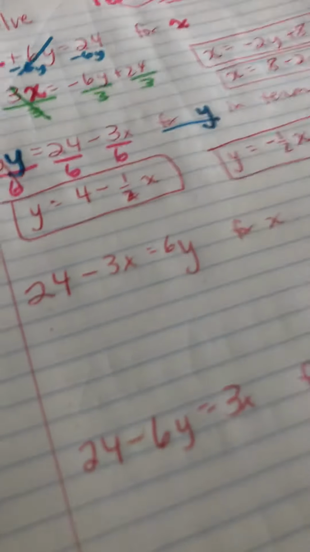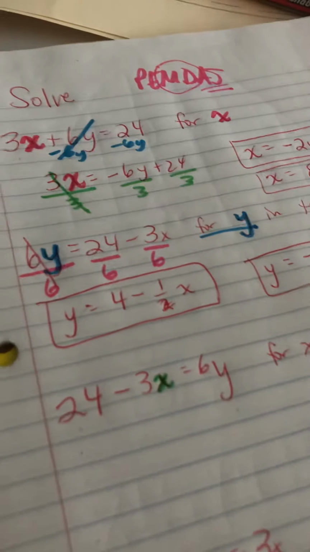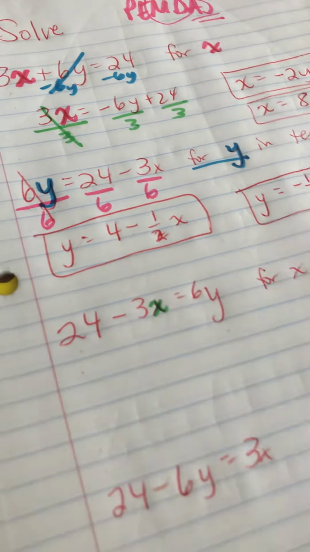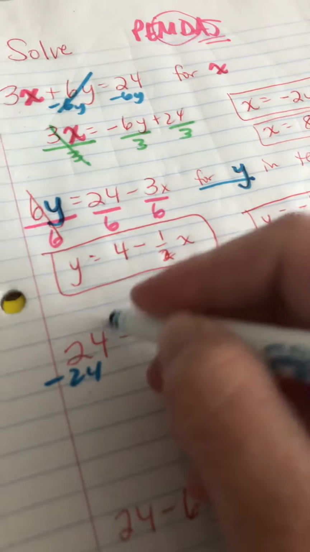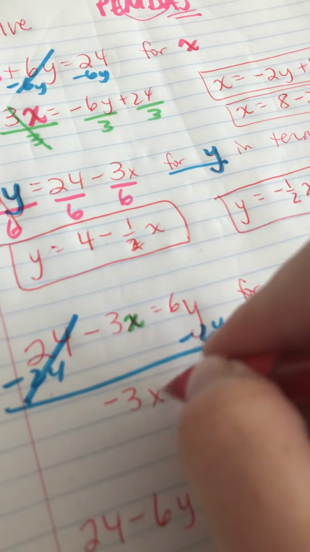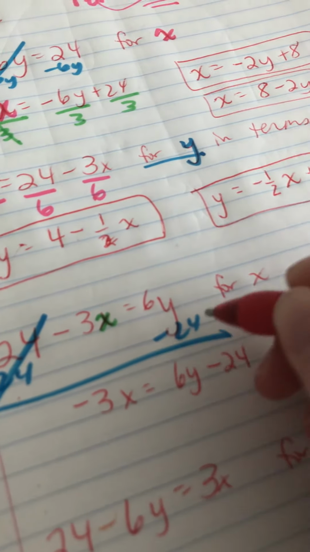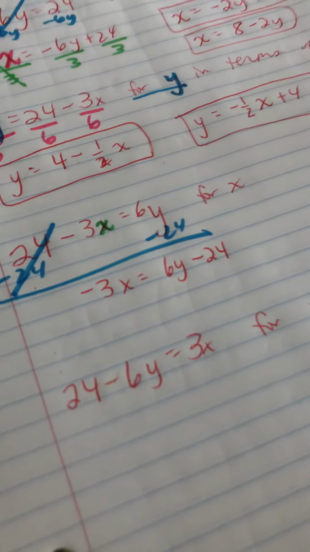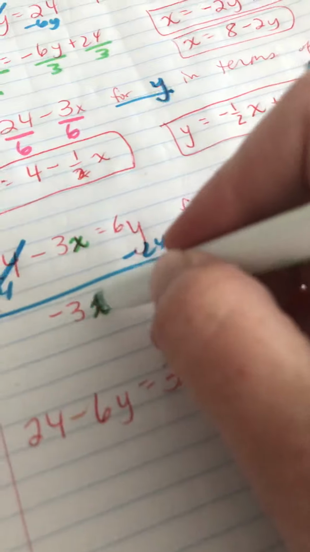Okay, then the next one says 4x. So here's my x by itself. This one's a little bit more tricky. We have a negative with the 3, and this is a positive 24. So the first thing I have to do is subtract 24. And again, I've got this negative 3x. And right here I'm going to leave 6y minus 24. This 24 does not have a y, so I can't put it together because they're not like terms.